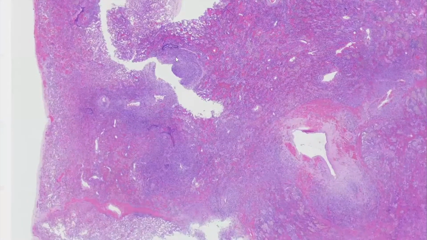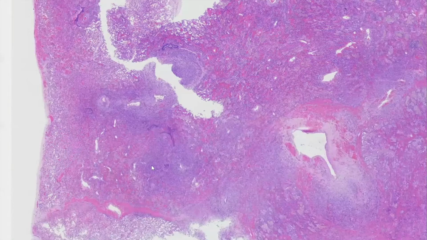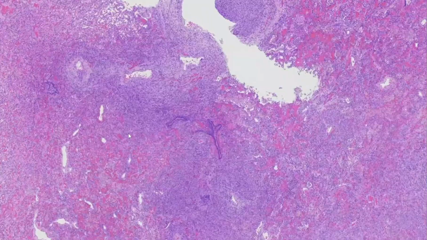You can see that there's this cellular area here that's really tracking along the bronchovascular bundle, so that we have an airway and a vessel here. We have this cellular proliferation around the bronchovascular bundles. It's also a bit in the interlobular septa.